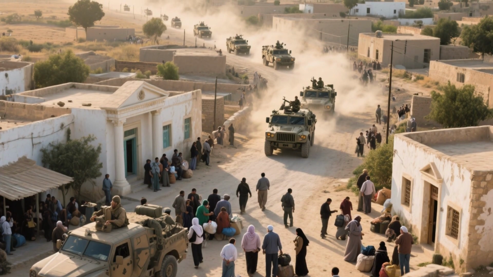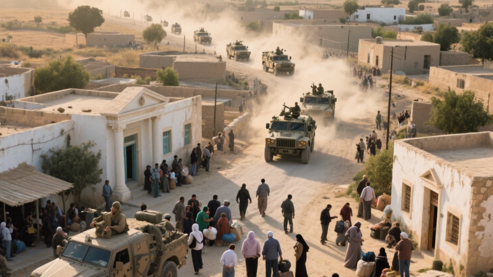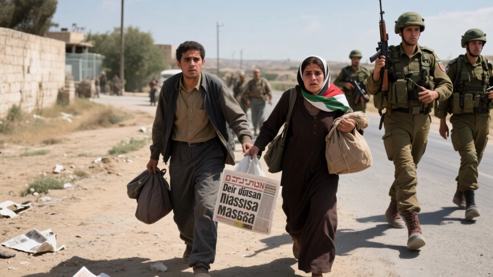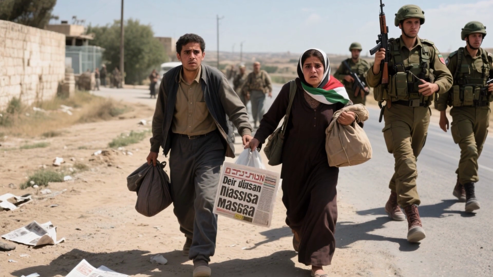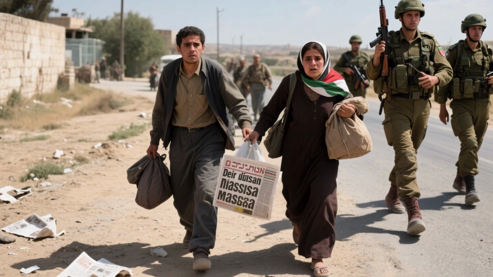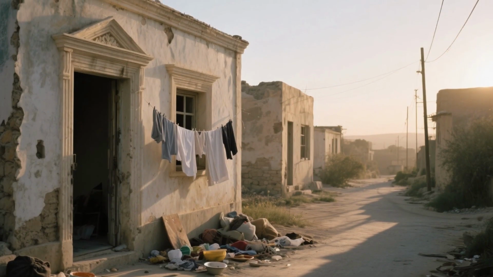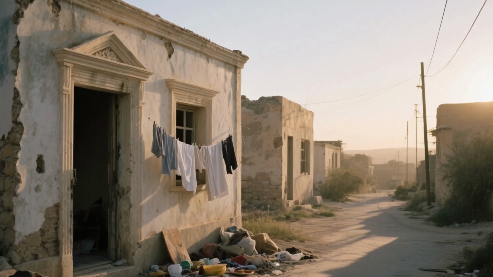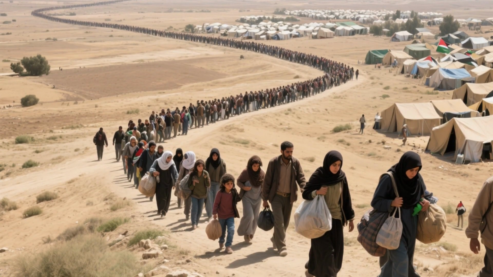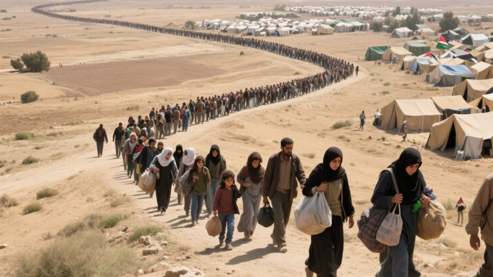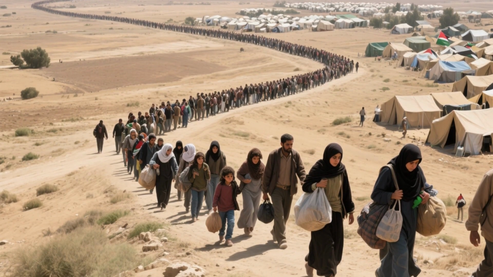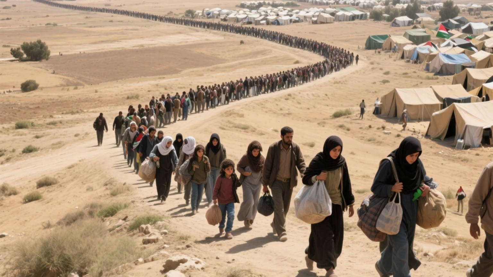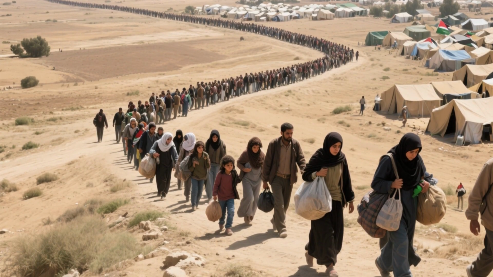Arab villages found themselves in the path of advancing Israeli units. Some were evacuated at gunpoint. Others fled in fear after hearing of massacres like Deir Yassin. Entire communities vanished in days, their houses left standing but emptied of life. By the end of the war, an estimated 700,000 Palestinians had fled or been expelled, scattering into refugee camps in Lebanon, Jordan, Syria, and the Gaza Strip.